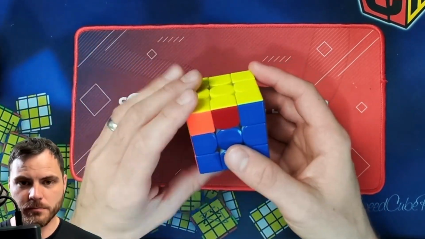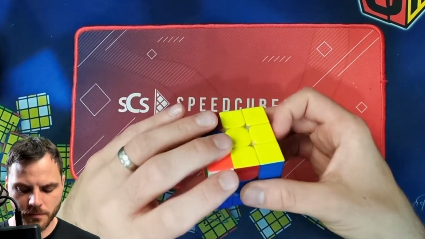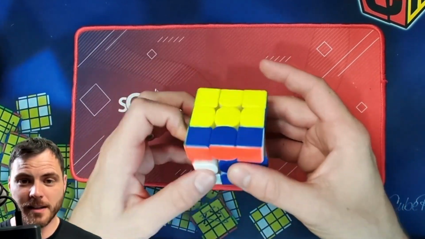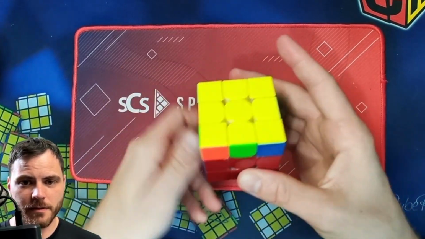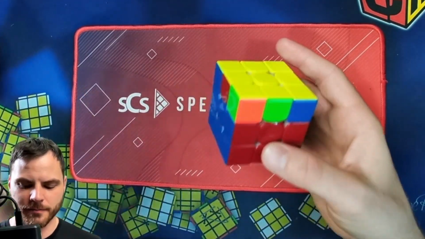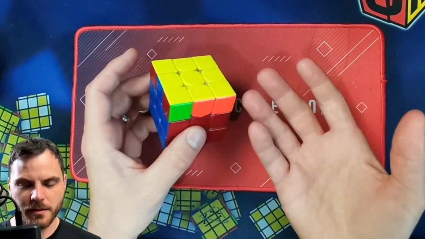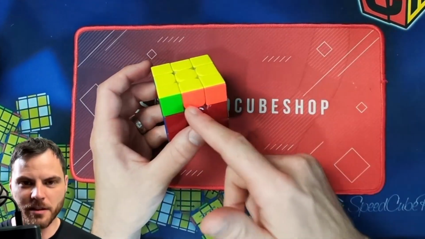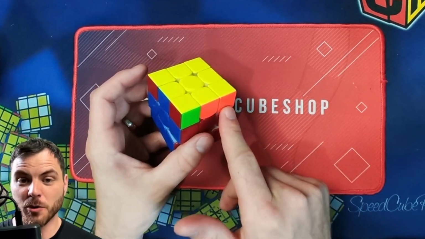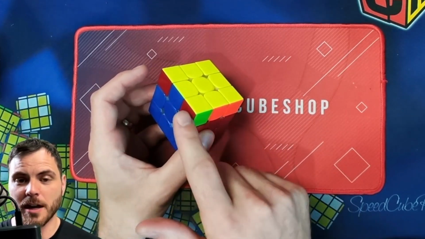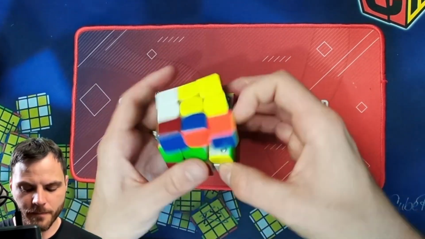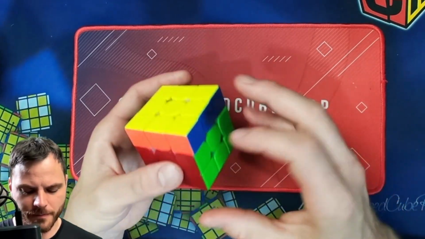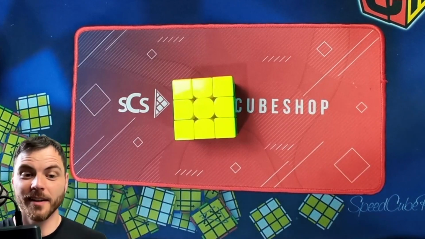So no AUF needed. However, if I did that version, I would have to do AUF at the end. Depends on which one you do. For this, both have something. If I do the wide version, I have to do a U2. If I do the RUD version, I have to do a U prime. Whoop, did I mess it up? There we go. Okay. So that's it.